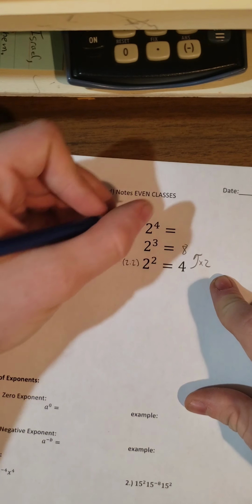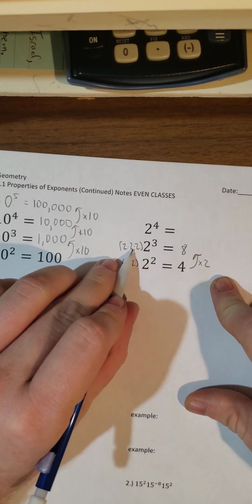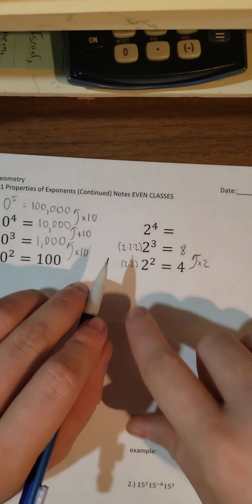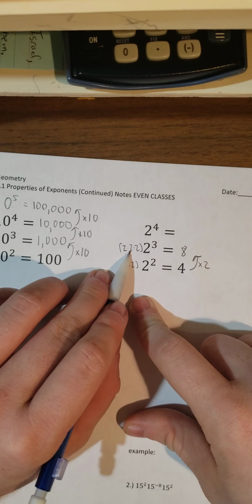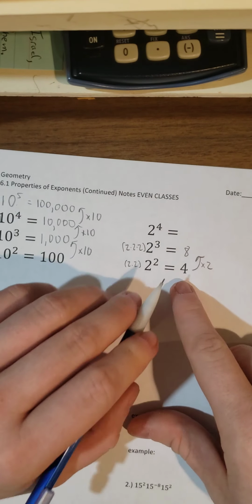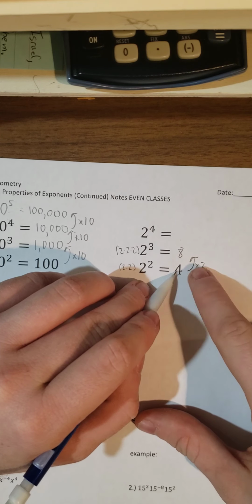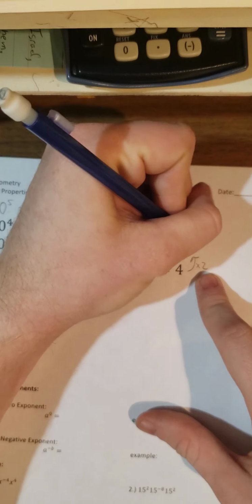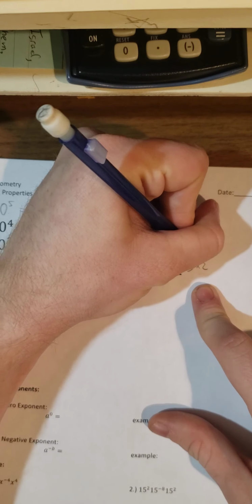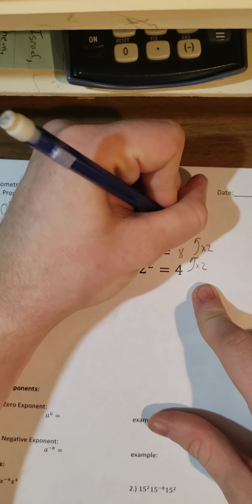If we expand that 2 cubed, we can see that we would get 2 times 2 times 2, because we have a base of 2, that's 3 times. 2 times 2 is 4, times 2 again, that is 8. So we can see that this is true, that when we increase this exponent by 1, we're again going to multiply our previous number by that base one more time. So we should see again, if we wanted to do 2 to the 4th, we could just take 8 and multiply it by 2, and that would give us 16.